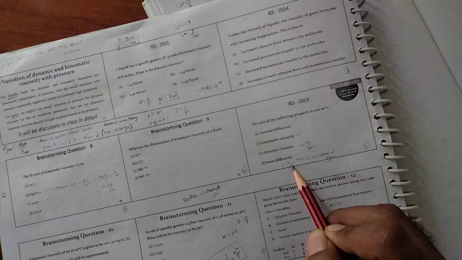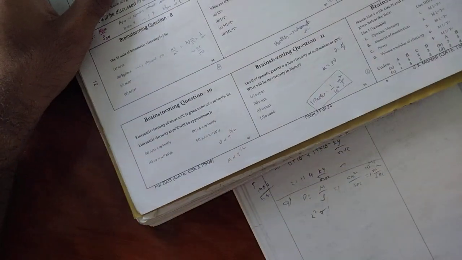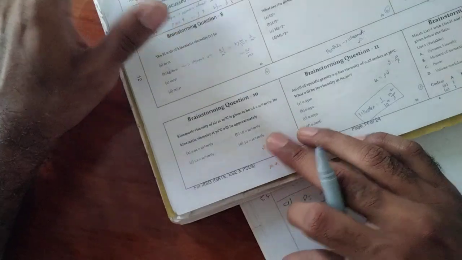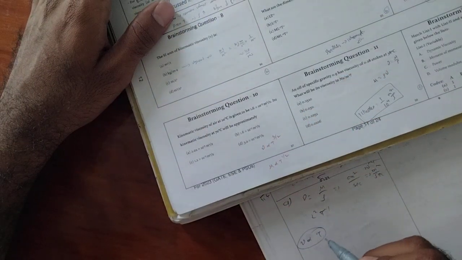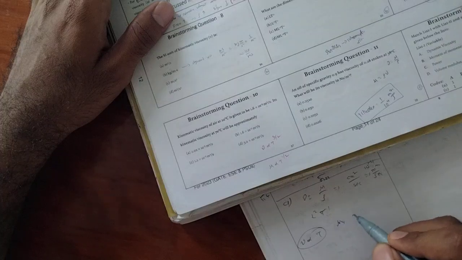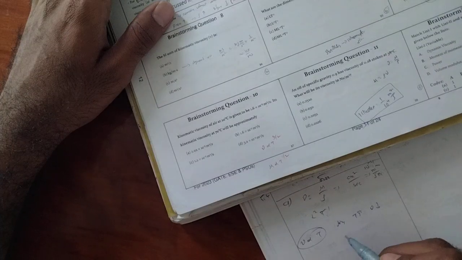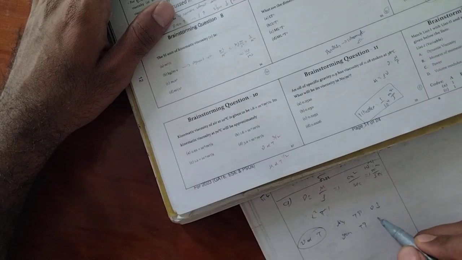So this also has units of meters per second square. So we can just go to the next question. Okay, guys, sometimes the kinematic viscosity is also related to temperature. As I told you, for liquids, as the temperature increases, the kinematic viscosity decreases. But for gases, as the temperature is increased, the kinematic viscosity also increases. Let me show you the relationship so you can have a better and clearer understanding of it.